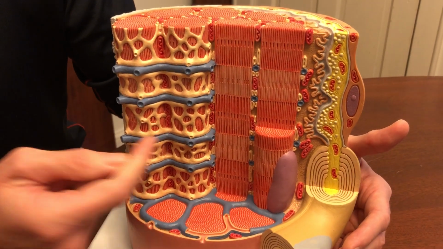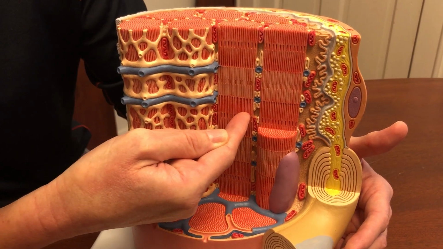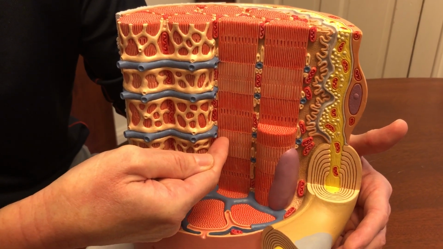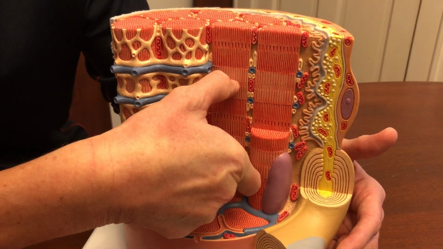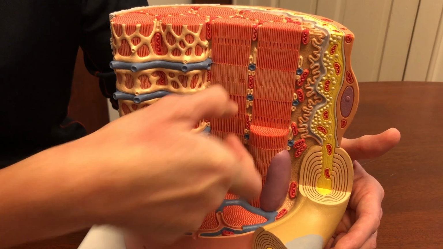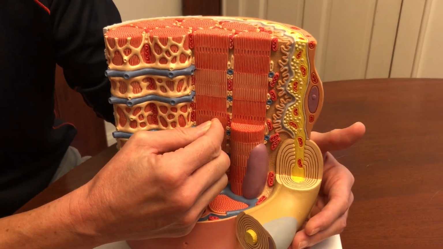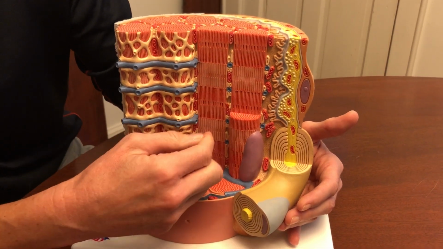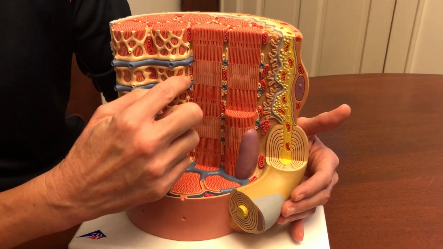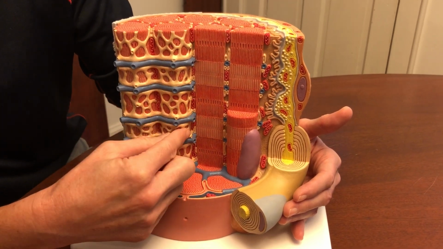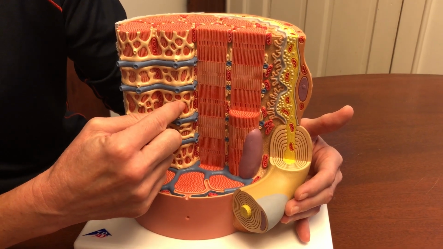the I bands. In the middle of the dark band, you have the M line, and in the middle of the light band, you have the Z line. And remember, the sarcomere is delineated by two Z lines. And when this thing contracts, the Z lines will move towards the M lines as the actin filaments slide over the myosin filaments. We also have, if you look on the outside of each myofibril, this lacy beige stuff. This is the sarcoplasmic reticulum in which the calcium is stored.